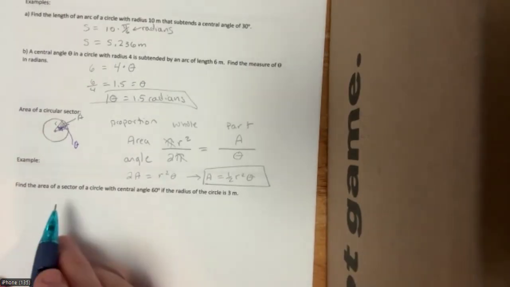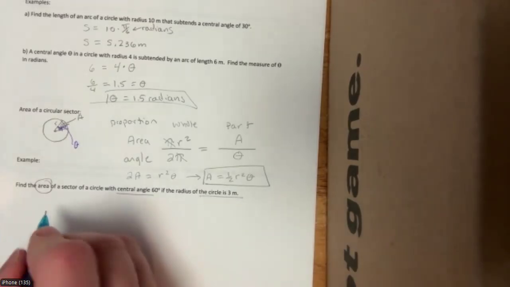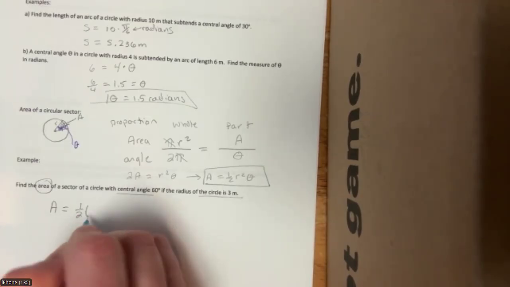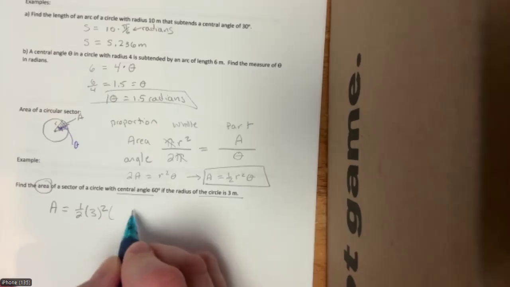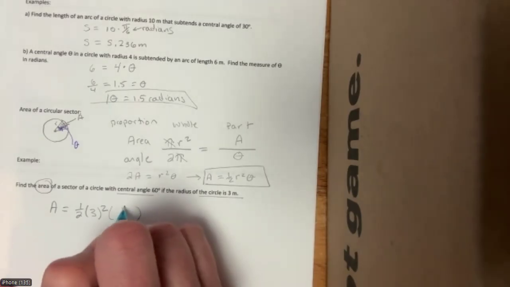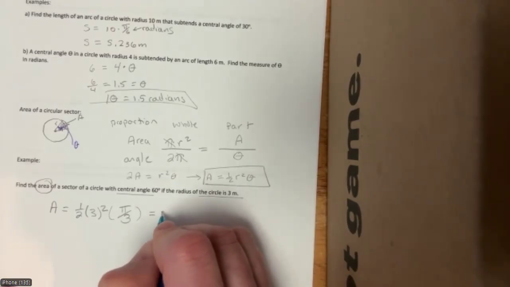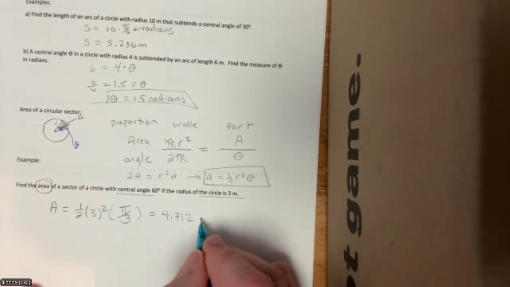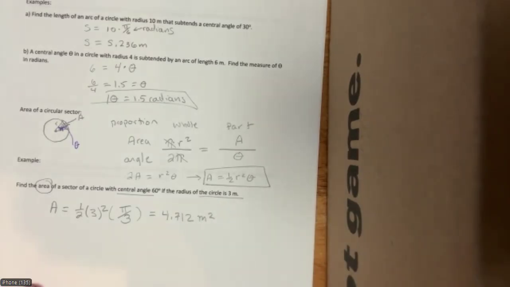All right, quick example. We want to find the area, and we know the central angle and the radius. So area is equal to 1/2 the radius squared, which is 3 meters squared, times the angle. But that angle is in degrees, and I need it to be in radians. I know that one because it's a special angle, so it's pi over 3. I'm going to type that into my calculator and get 4.712. And it's an area, so those are square units. So the length units were meters, so the units are meters squared.